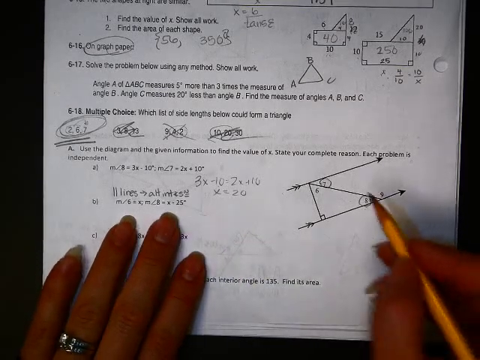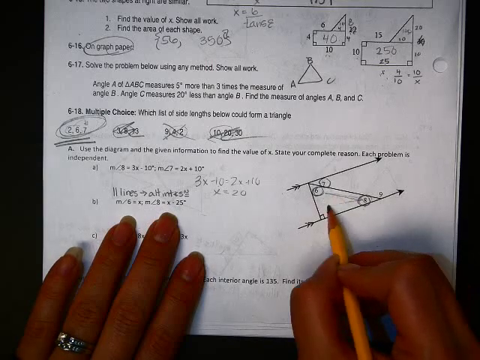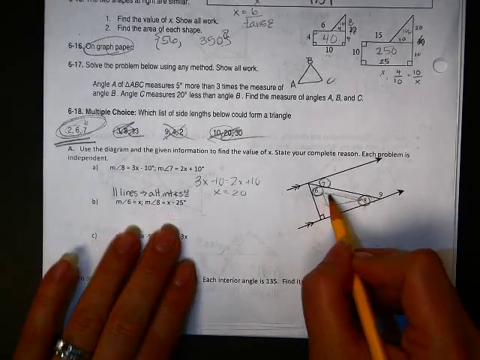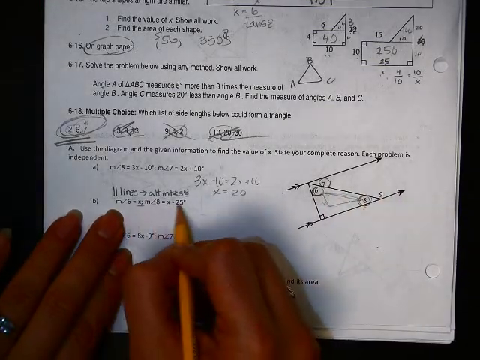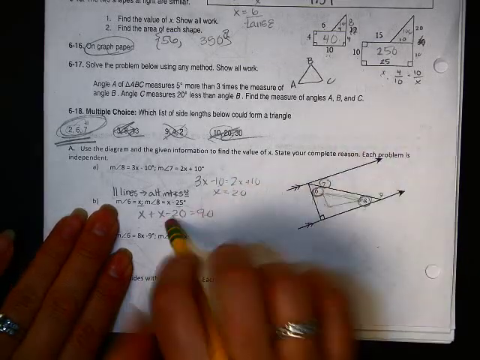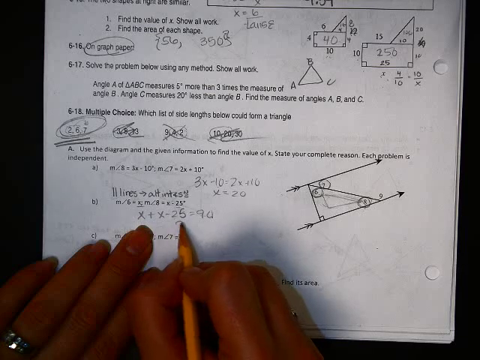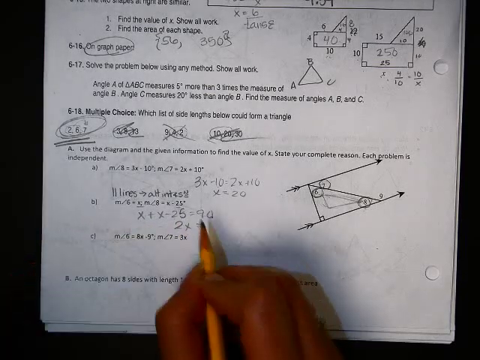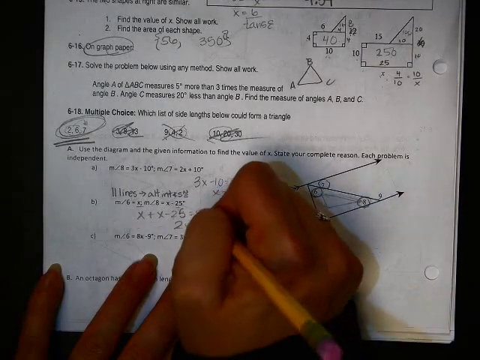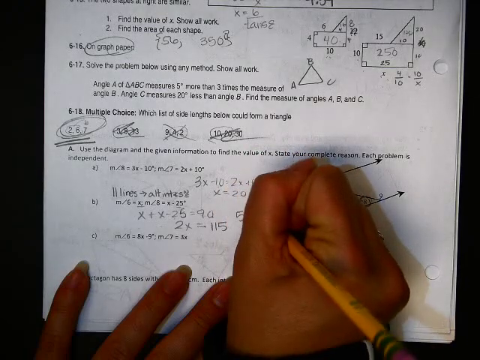For 6 and 8, they are these guys here, and those are complementary. Or, so you could say, well, it's best to say triangles equal 180. But those guys add up to 90 together. So x plus x minus 20 equals 90. Whoops, 25. And I add, so 2x is equal to, my brain is stopping, 90, okay, 115. And then I divide that by 2, and I get 57.5.